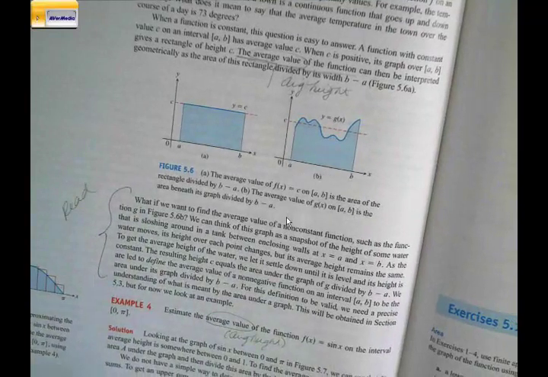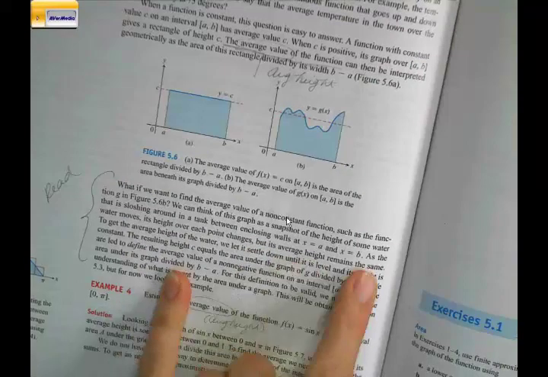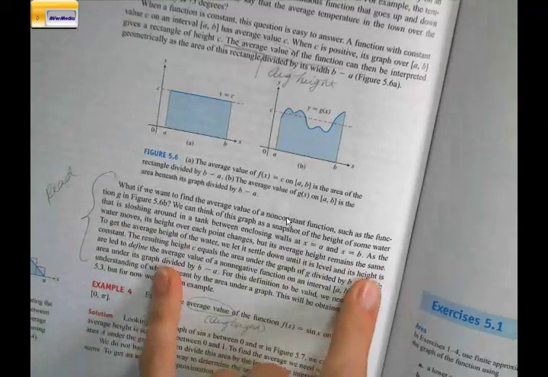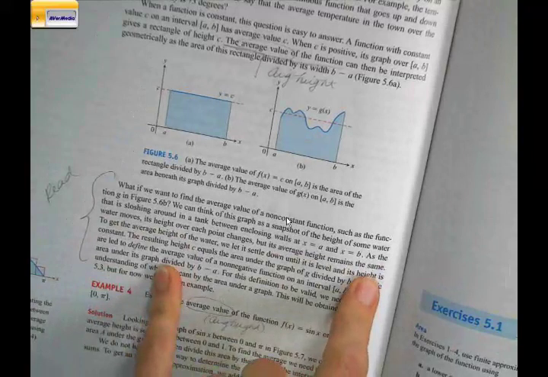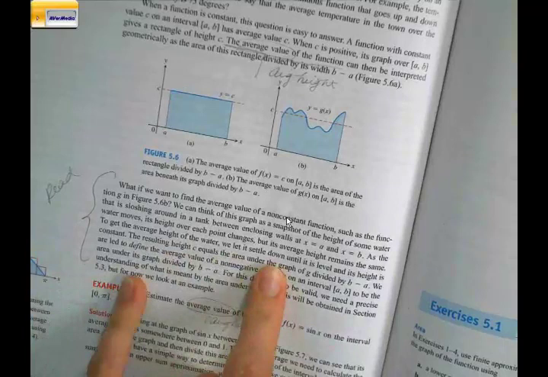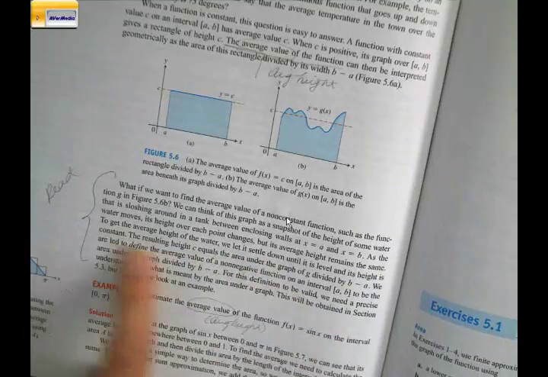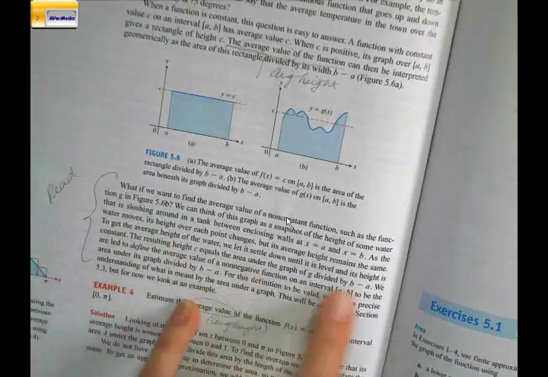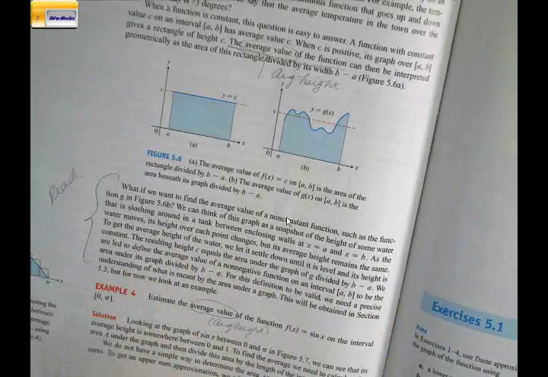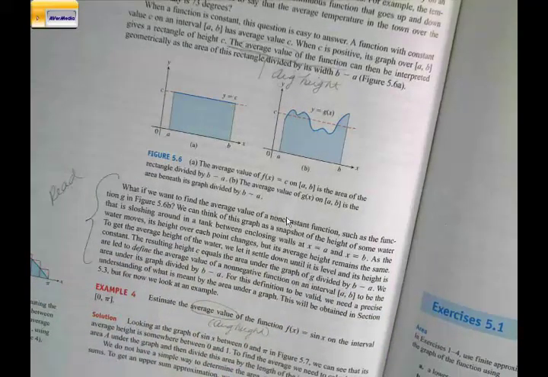And so it says the average height, what does it say? As the water moves, its height over each point changes, but its average height remains the same. When the truck stops and the water finally sits still again, you have the average height of the water over all the time it was sloshing around. To get the average height of the water, we let it settle down. The truck has to be still until the level and its height is constant. The resulting height will equal the area under the curve divided by the width. And we let this define the average value of the non-negative function over the interval. So there is a reason to want to know that.